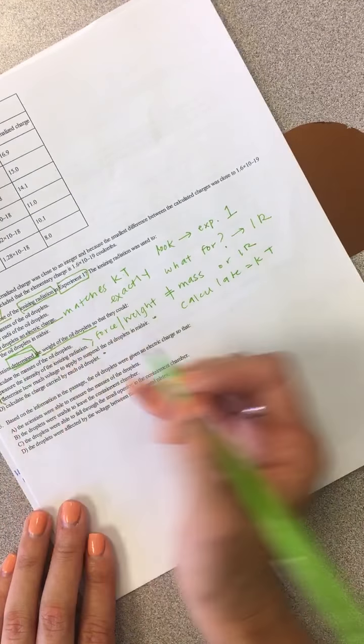And I'm going to remember to switch my colors for the last problem, number 15. Based on the information in the passage, the oil droplets were given an electric charge so that. So, now, let's go through. Now, there's a little trick here where it says based on the figure or the information in the passage, it doesn't normally mean the whole thing. So usually when it says passage, it means the blurb at the beginning. This is usually true, so let's find out if it's true here.